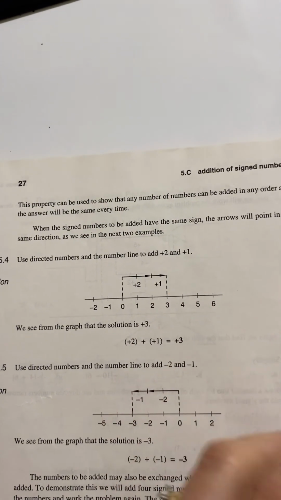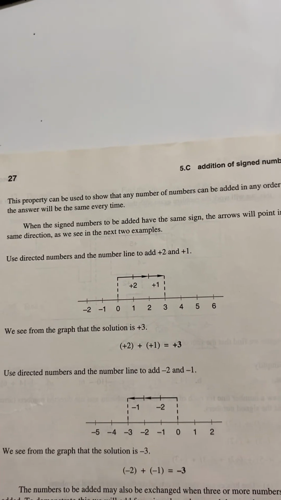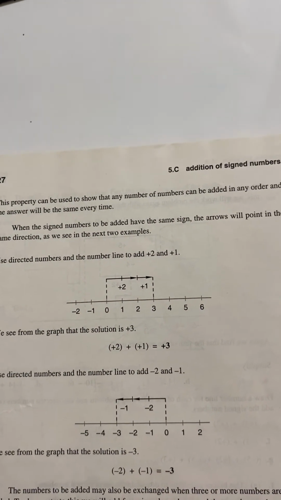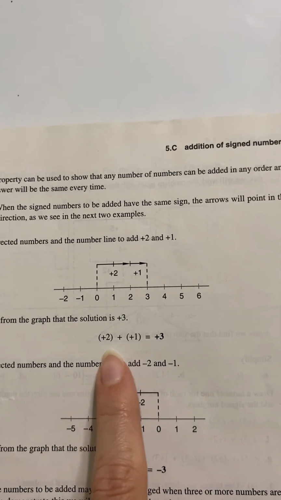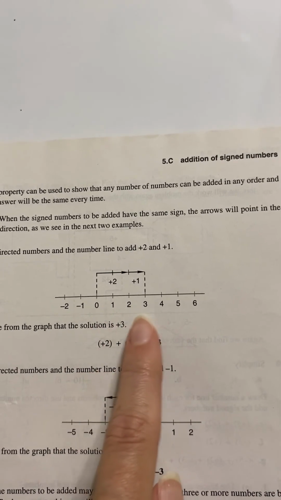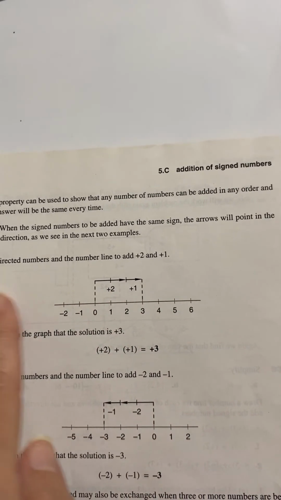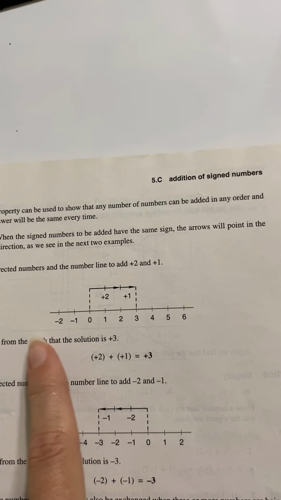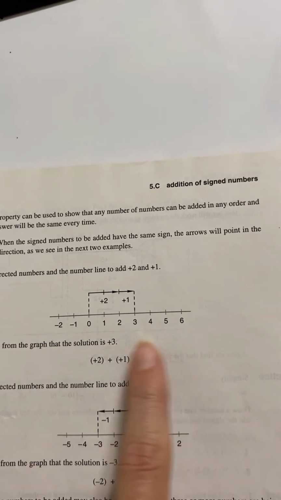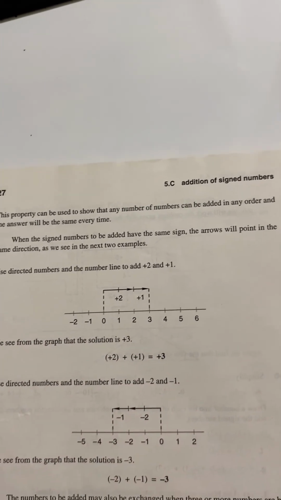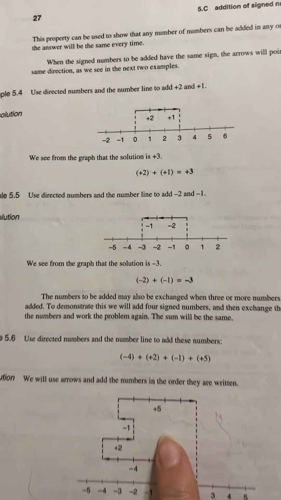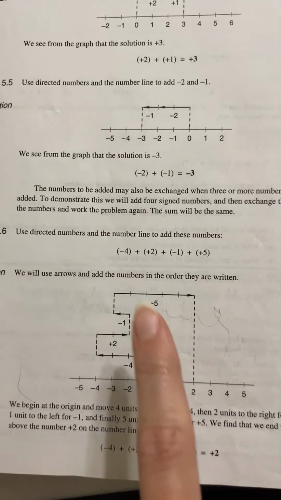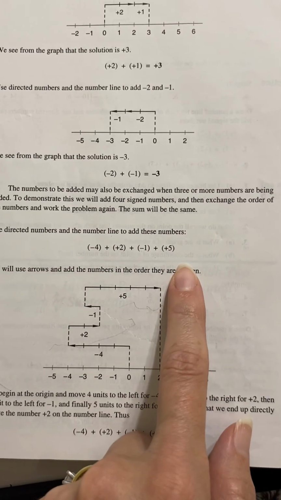Now, it's easy to just say, well, why didn't we just say 2 plus 1 equals 3? Yeah, that's great. They just want to show us how that looks on a number line to help us understand how adding and subtracting negatives work, and how you're going positive one way and then negative another way, and how it all ties together. Okay, I'll show you one more example here. Let's go down to here on the bottom where they have a lot of numbers.